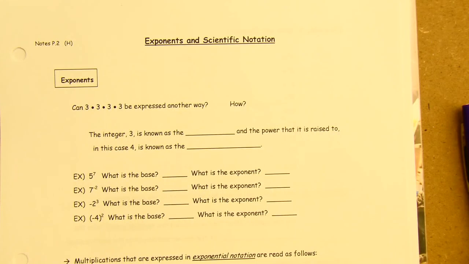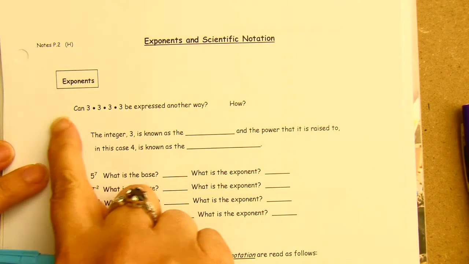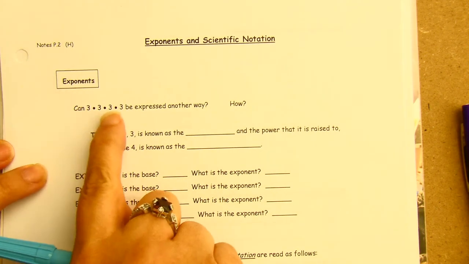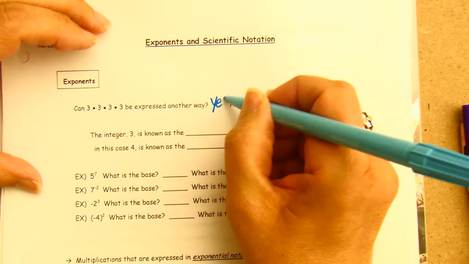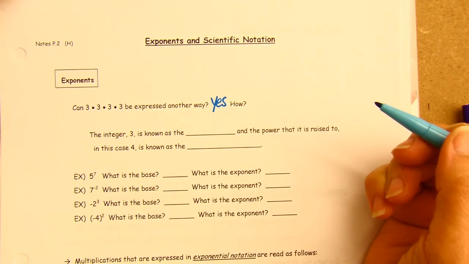Chapter P, Section 2, Exponents and Scientific Notation. Can 3 times 3 times 3 times 3 be expressed another way? Sure. How? Well, how many times do the 3's appear?